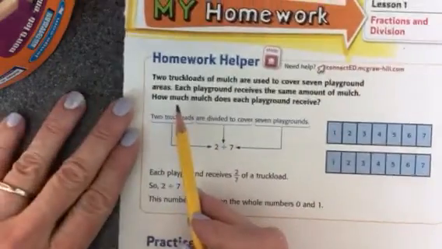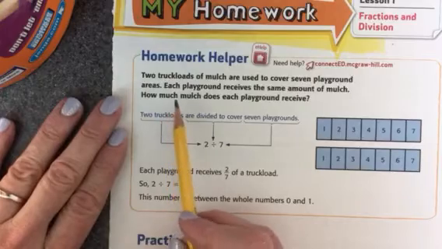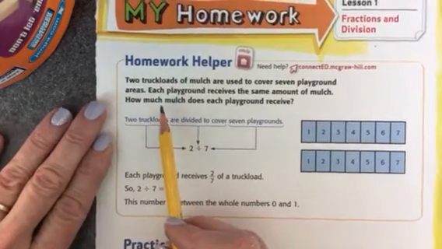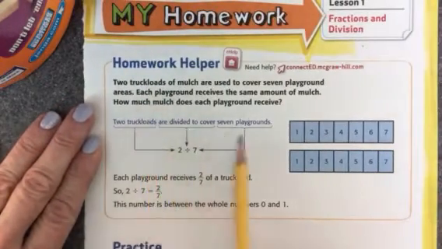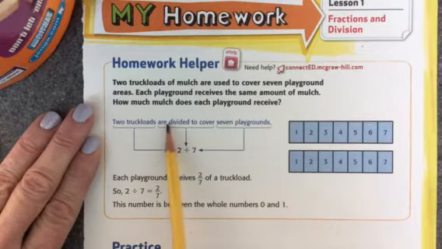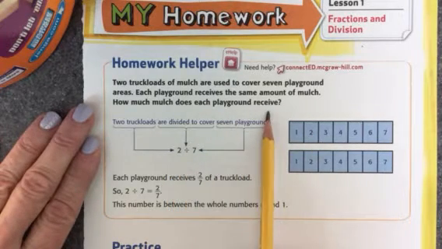Okay, let's take a look at this homework helper section. 2 truckloads of mulch are used to cover 7 playground areas. Each playground receives the same amount of mulch. How much mulch does each playground receive?